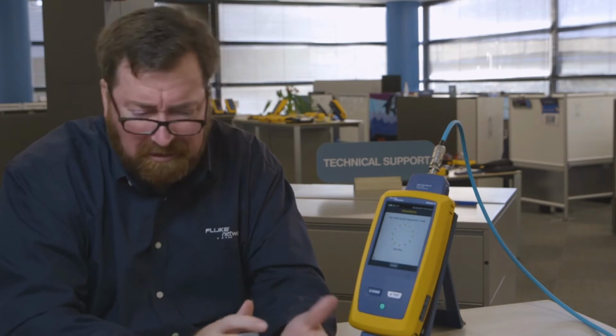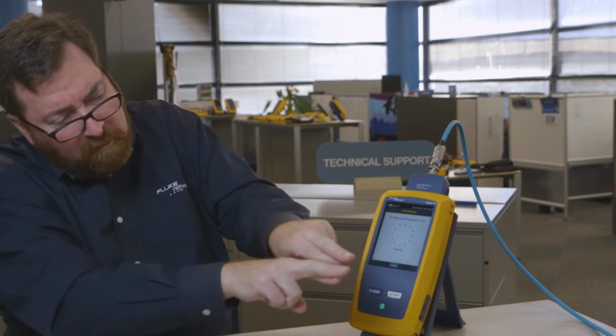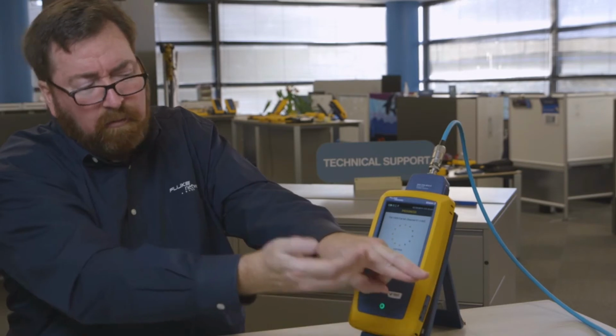Now what we're going to add to the basic test, outside of wire map and length, we measure how much signal is getting through, actually how much signal we lose, and we measure noise parameters. Noise parameters can be NEXT from one pair to another pair, or return loss, which is a measure of reflected signal on the cable.